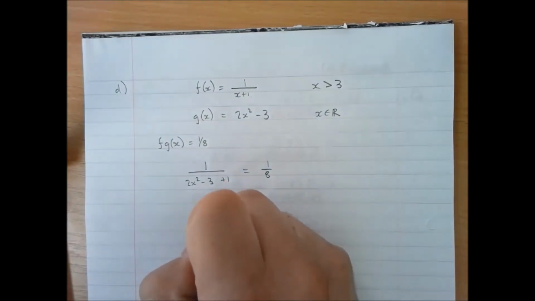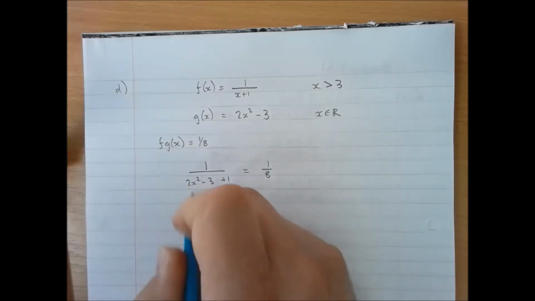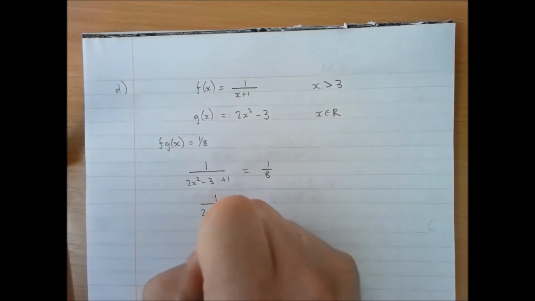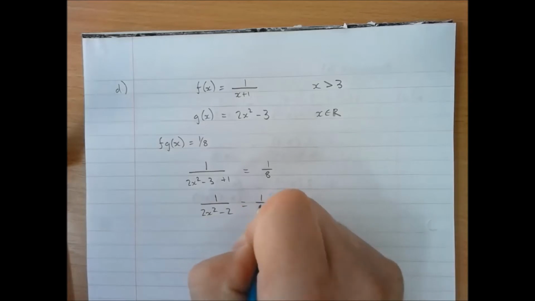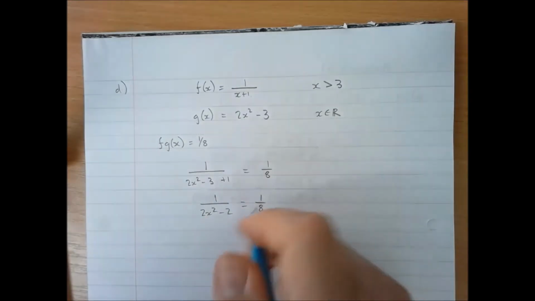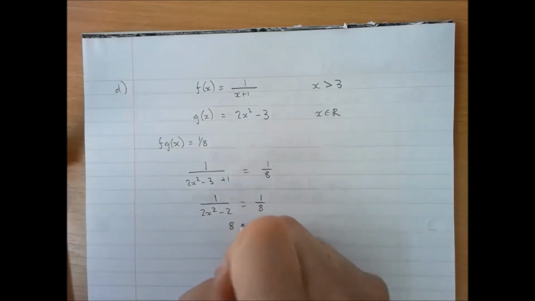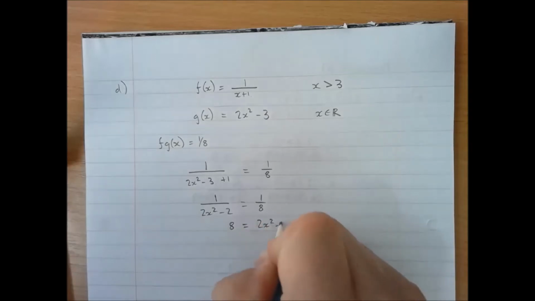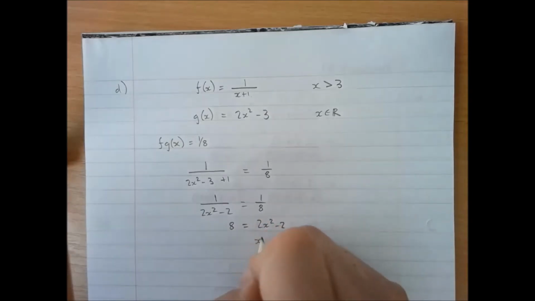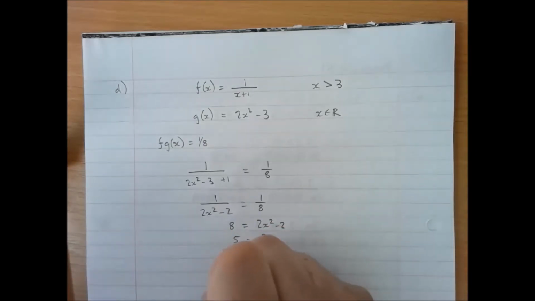If I simplify that left-hand side, that gives me 1 over 2x squared minus 2 is equal to an eighth. Multiply up both sides so that I get rid of my fraction. 8 is equal to 2x squared minus 2. Add the 2, divide by 2. x squared is equal to 5. And so it would appear that my solutions are x equals plus or minus root 5.